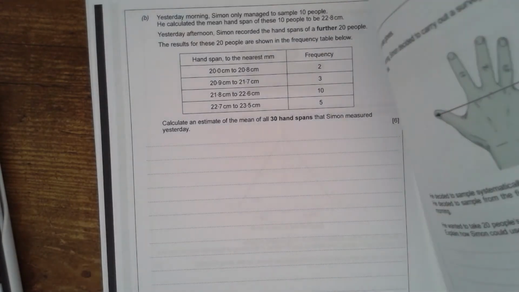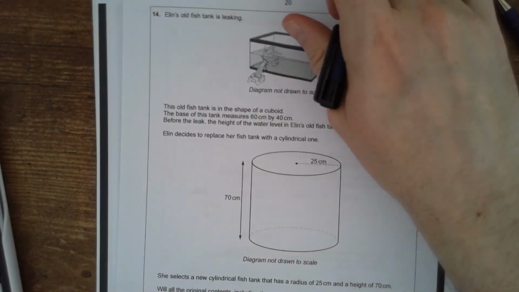Okay, then, I think this is the final question. No, it's not quite. I do have one after. Nearly finished, though. Nearly finished.